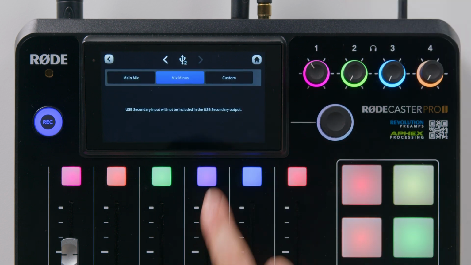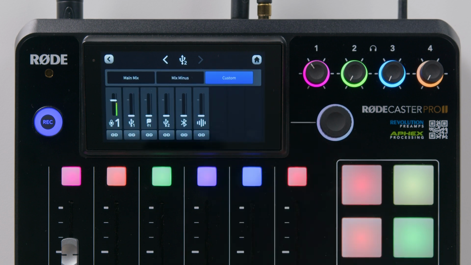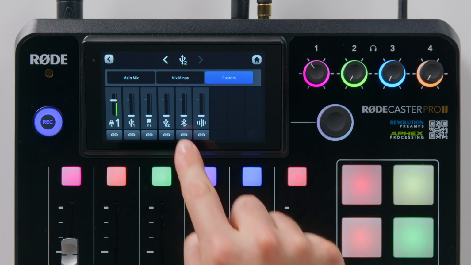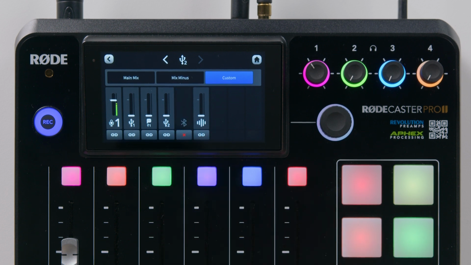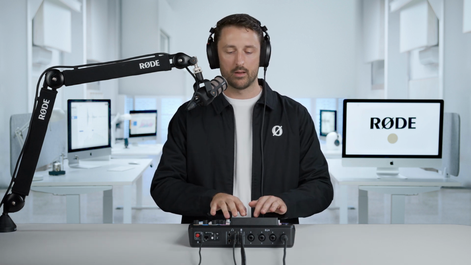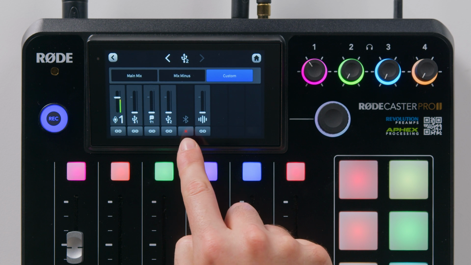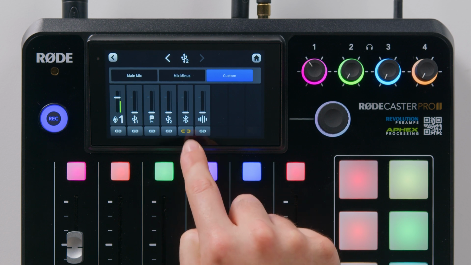We will go to Custom. We've identified that our music is on Bluetooth. All we need to do now is press the chain icon until we get a red X. Once this is done, the audio from the Bluetooth channel will never output to our computer on USB 2, regardless of what's happening with our main mix. Handy tip, if you ever want to link the faders back up, simply cycle the chain icon until they are matched again.